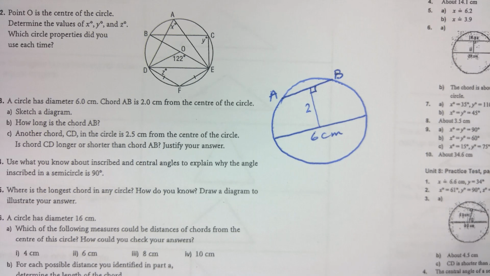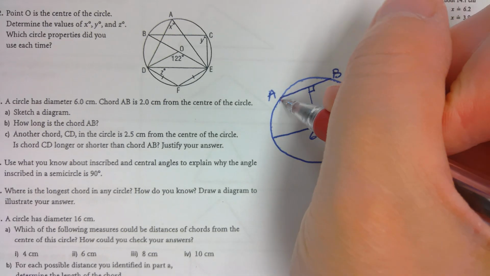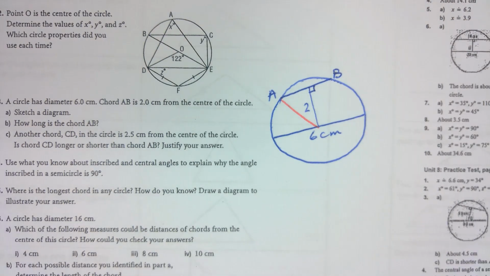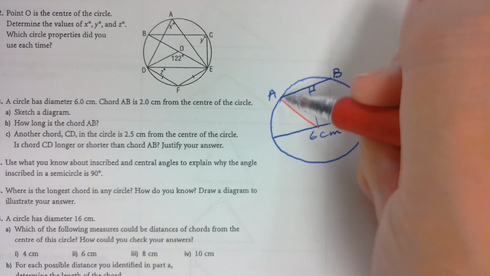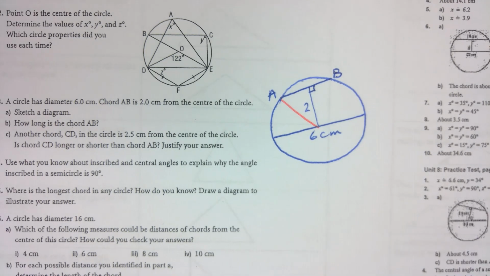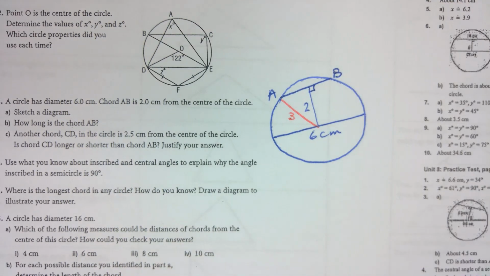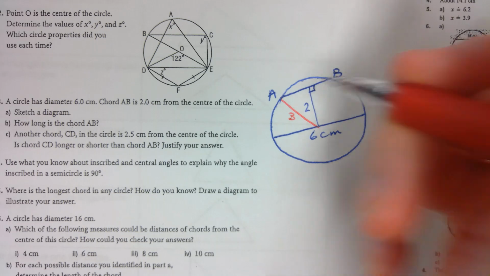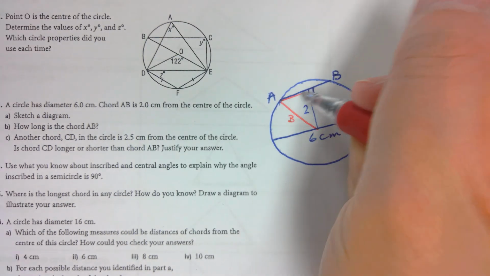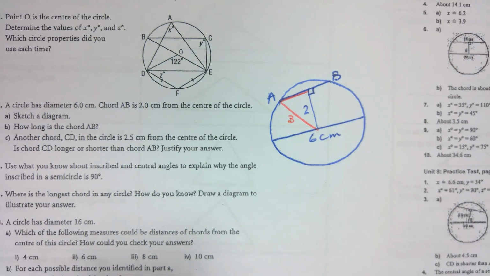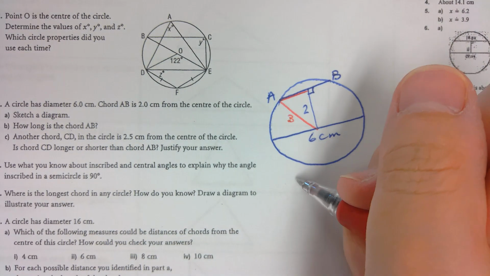Ready? Connect A to the center. Yeah, good. Like this. There's my right angle triangle. How long is that red line? Half the diameter, because this is my radius, so this is 3. Using these numbers, I can figure out what this is. Should I add or subtract for Pythagorean?